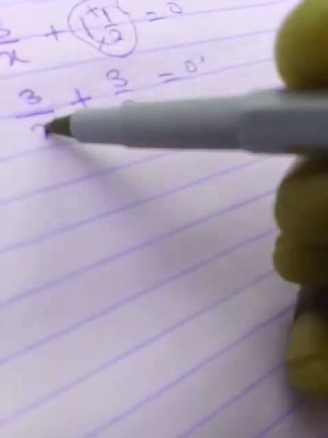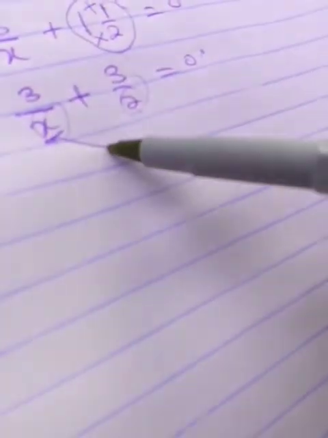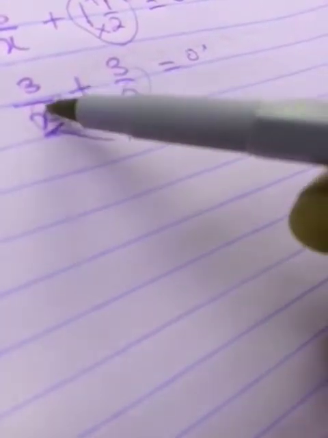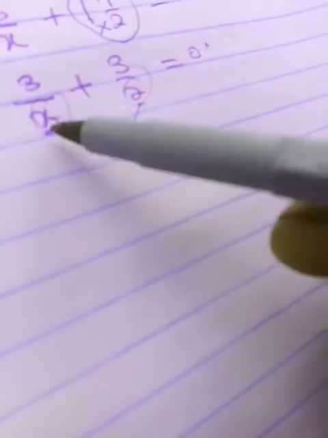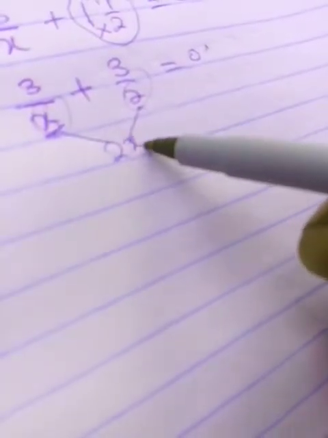Our second stage will be removing the fraction. How to remove the fraction? We have to multiply by a common denominator. In this case, we have an unknown here, we have a 2 here. So how then to find the common denominator of x and 2? We just have to multiply x and 2, since x is an unknown. So we're going to multiply x and 2 to get 2x. So this is our common denominator. We are going to multiply everything here by 2x in order to remove the fractions.